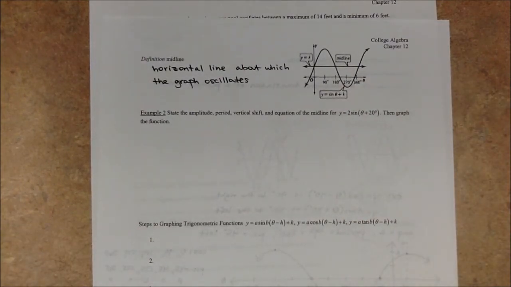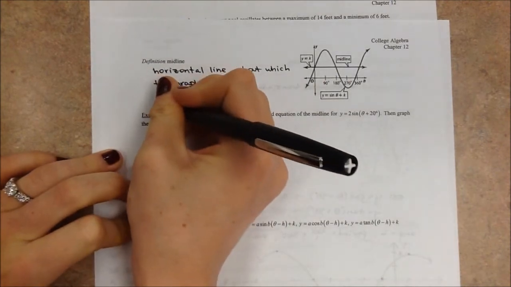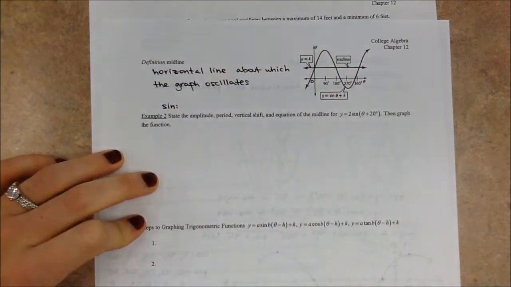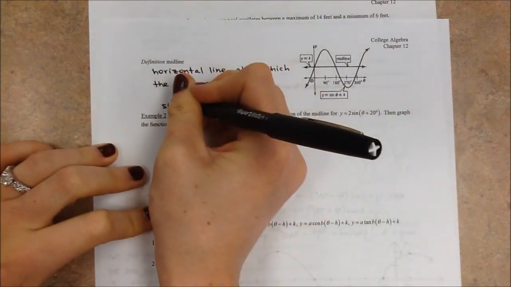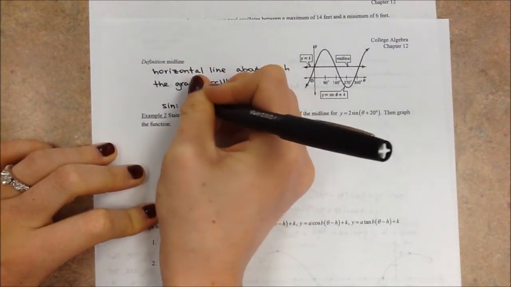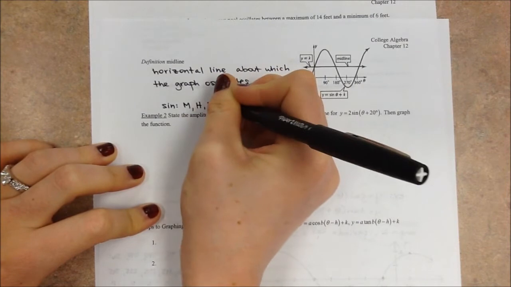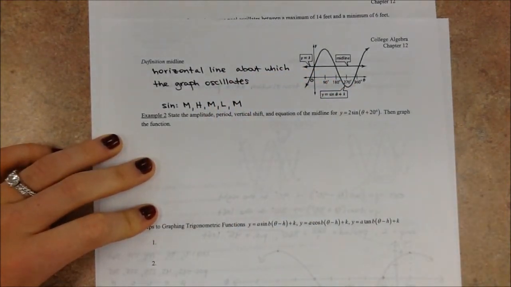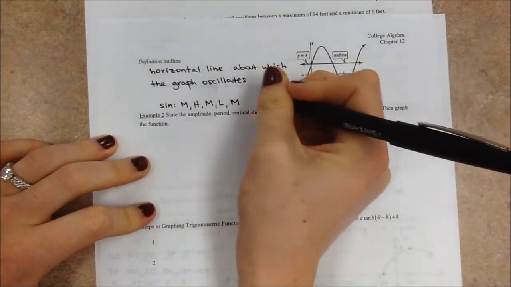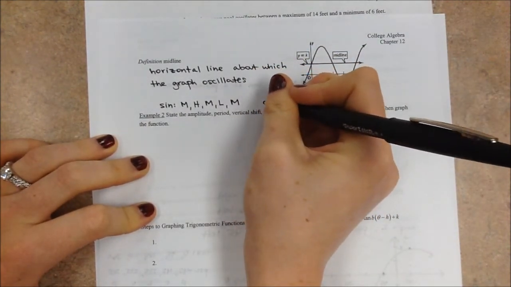All right, so with that in mind, here are our new patterns. Sine, we're no longer going to write 0, high, 0, low, 0. We're going to write midline, high, midline, low, midline. Okay, so maybe the midline's 0 if there isn't a vertical shift, but we're going to write midline. That's a more generic answer.